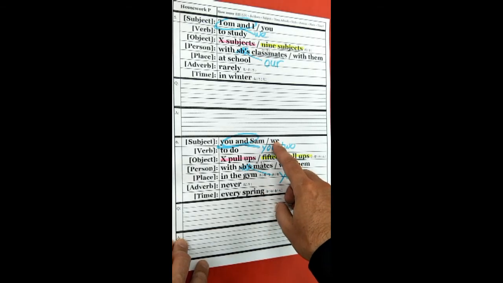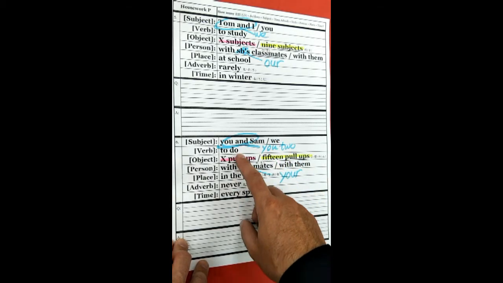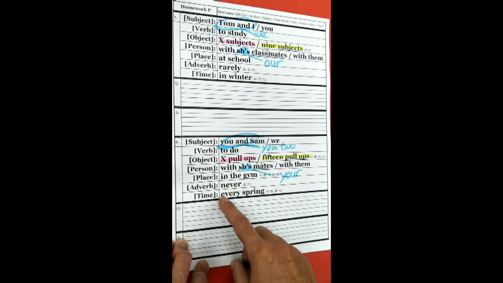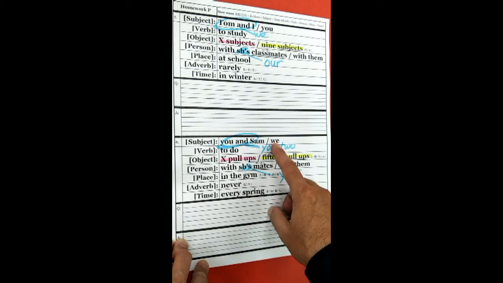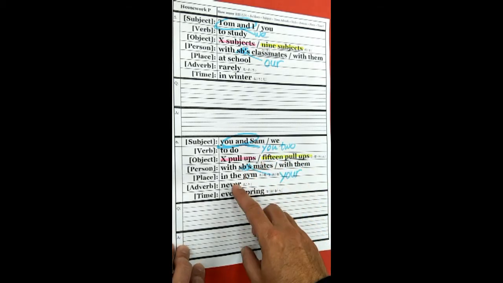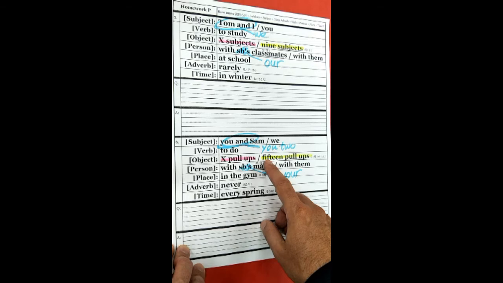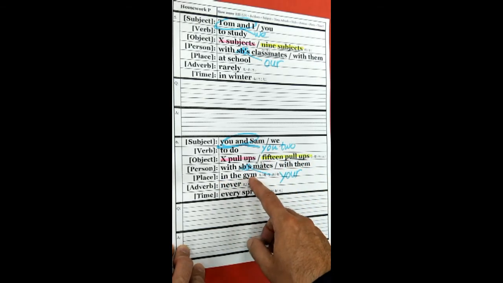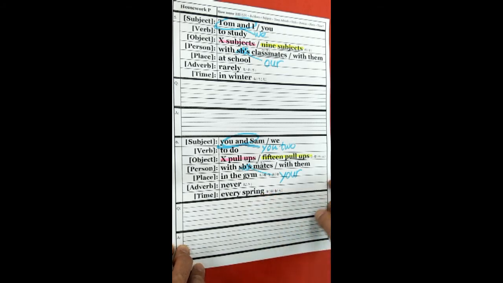Answer. We never do 15 pull-ups with them in the gym every spring.